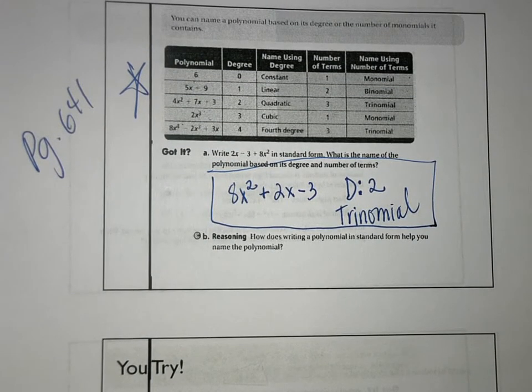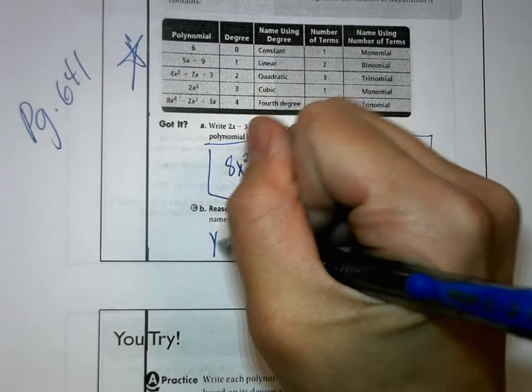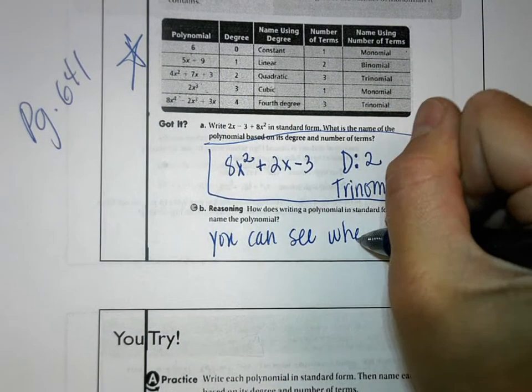Any questions? All right, B, reasoning. It says, how does writing a polynomial in standard form help you name the polynomial? You can see what the highest exponent is. So I like that. You can see what the highest exponent is.